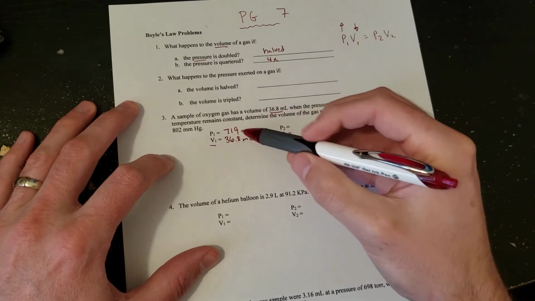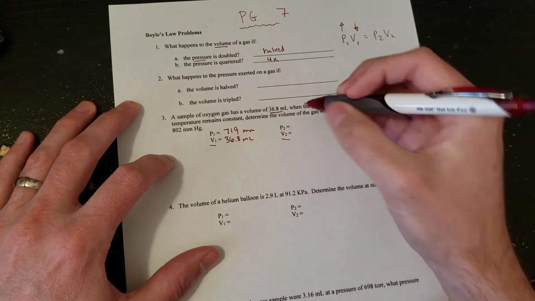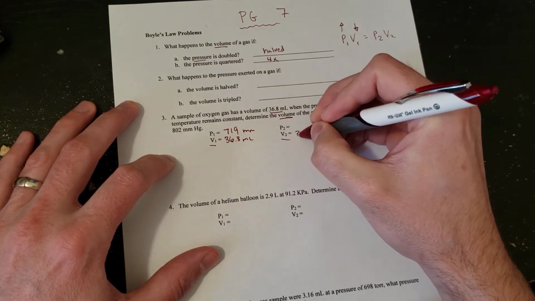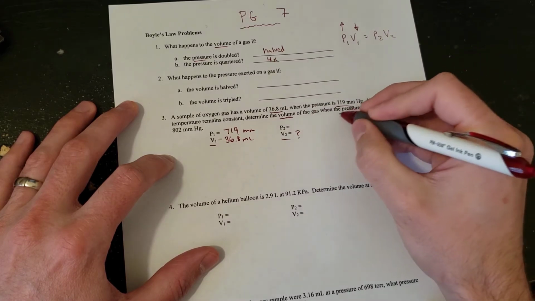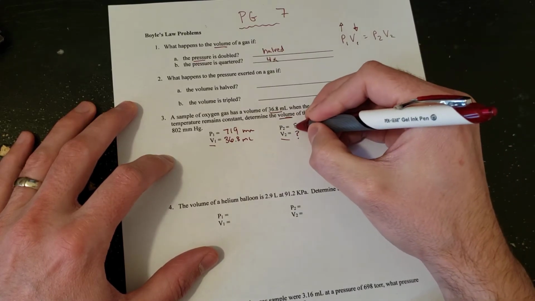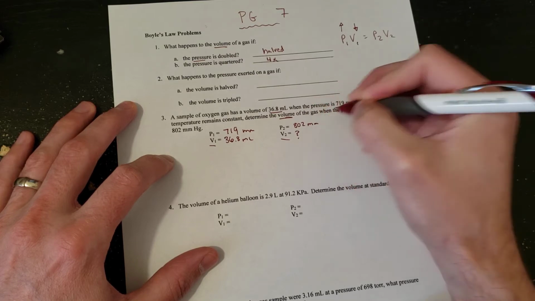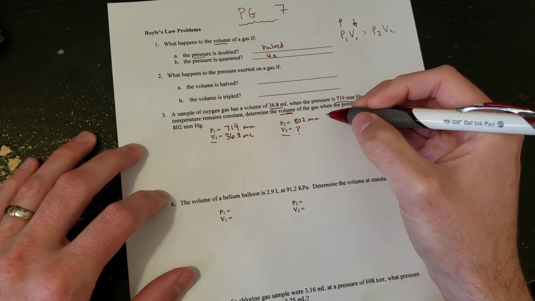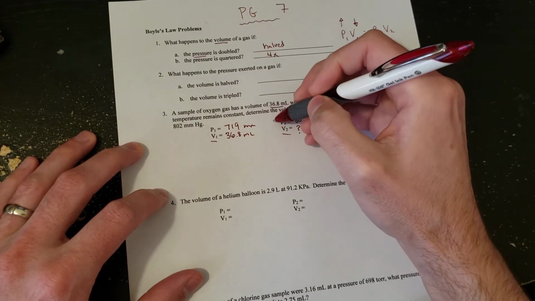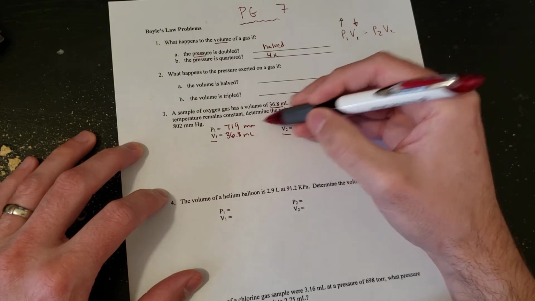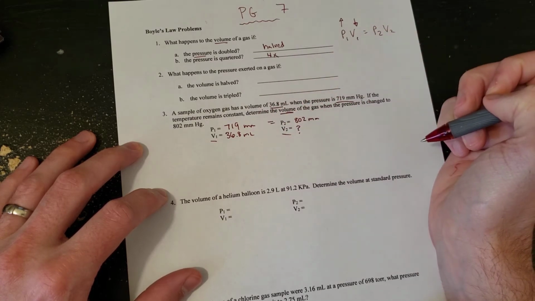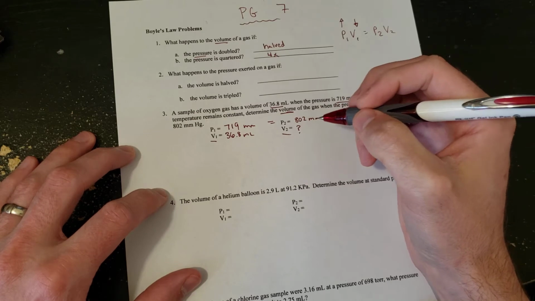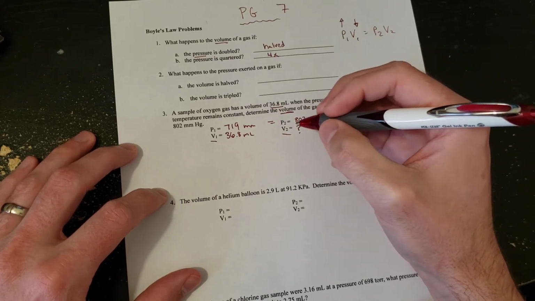And as I read along, yes, indeed, the temperature remains constant. Determine the volume. So that means my V2 is going to be my unknown when the pressure is changed to 802 millimeters of mercury. Now in this problem, like many of them, my units are already converted. I've got millimeters and millimeters, so I don't need to do a conversion there. So now I just need to start plugging in my numbers.